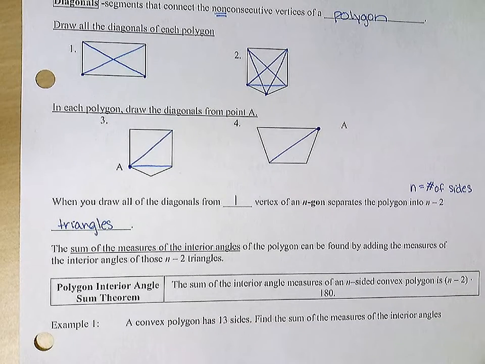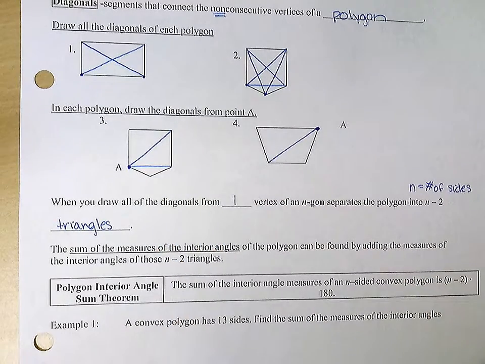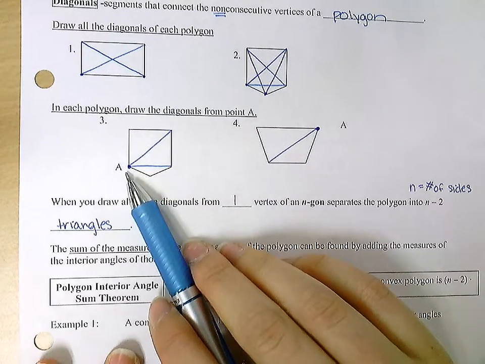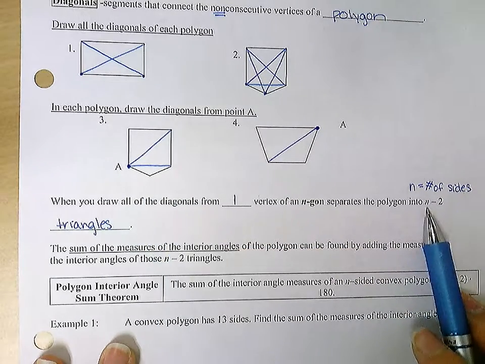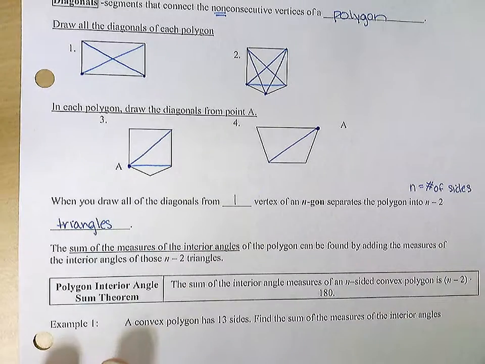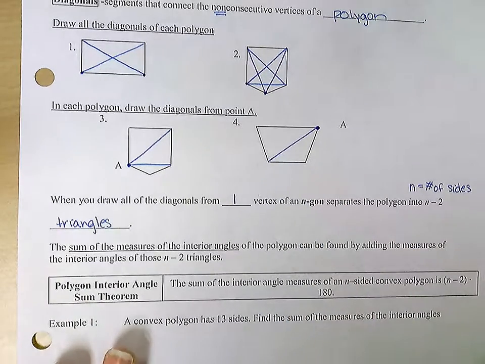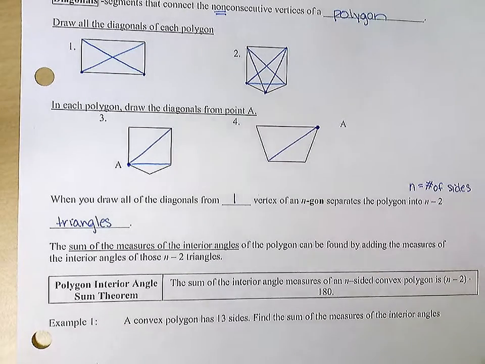If I look back at number 3, this polygon here has 5 sides. When I drew in those diagonals from one of these vertices here, it split it into 3 triangles. So if I took 5 minus 2, I would get 3 triangles. Same thing in number 4. This one has 4 sides. If I take 4 minus 2, I get 2, and it split it into 2 triangles. That's true for any polygon. And it's going to help us figure out the interior angle sum within that polygon.